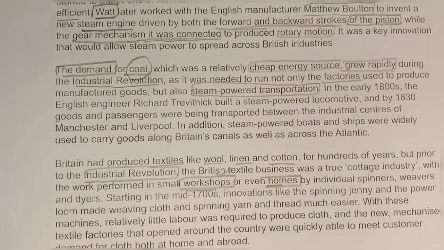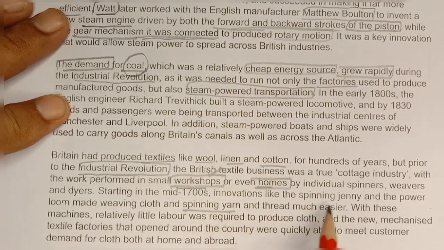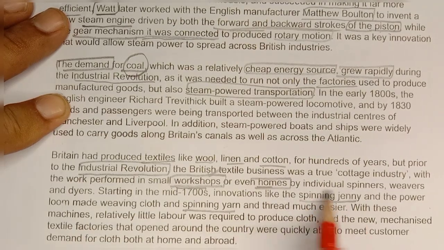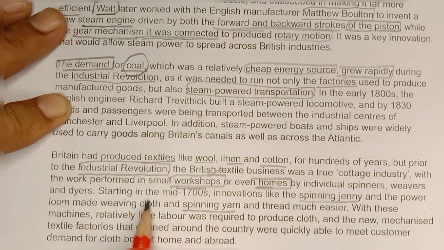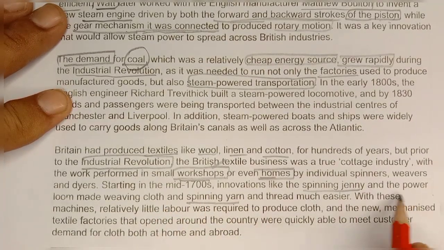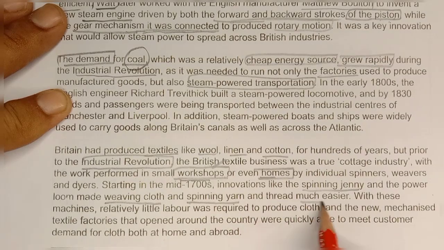Spinning jenny, something like that is there, you can say spinning yarn. And jenny, you see jenny. Now we are going to read from there. Starting in the mid 1700s, innovations like the spinning jenny and the power looms made weaving cloth and spinning yarn and thread much easier.